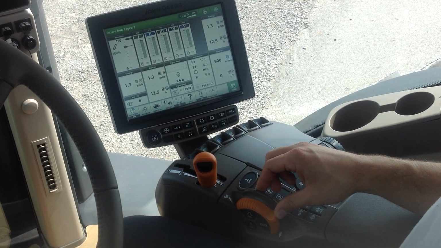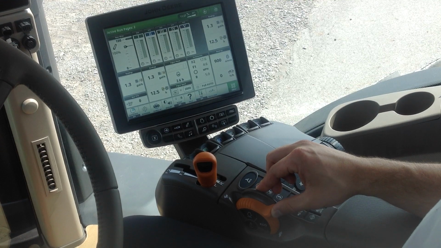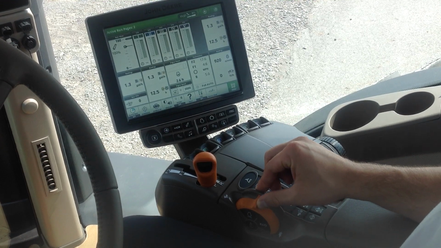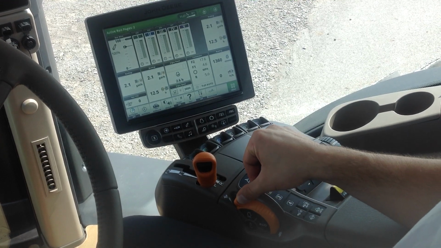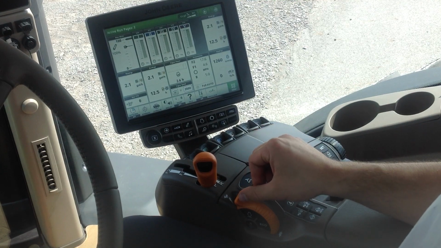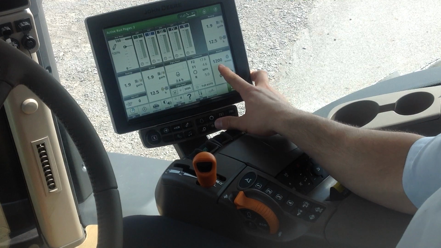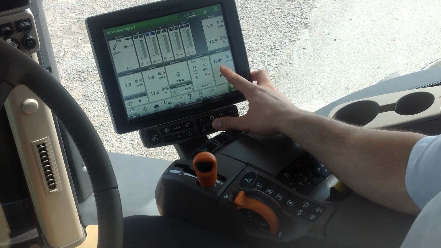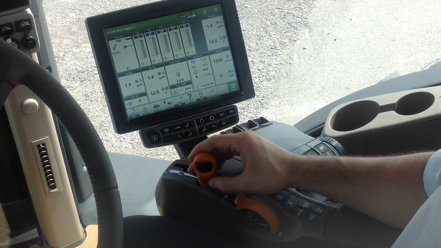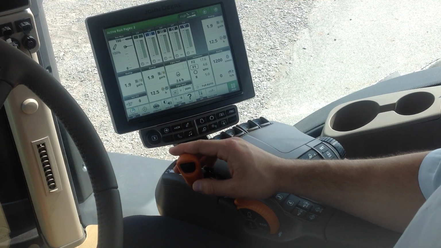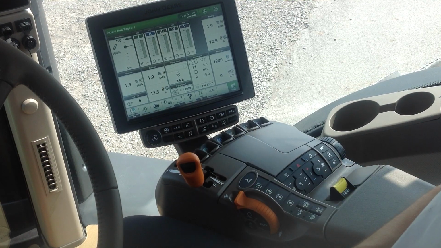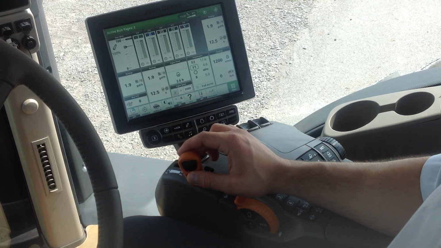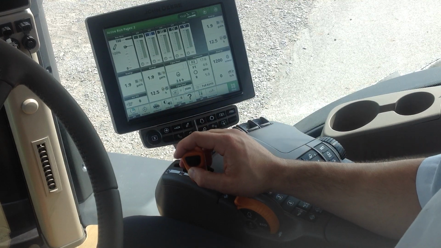For field operation, we will typically want the throttle in the full forward position, and in full auto range the tractor will automatically pull back the RPMs to 1200 when it can. For typical field operation, we will use field 1 and field 2, or F1 and F2. Typically we can set F1 at our turn speed.